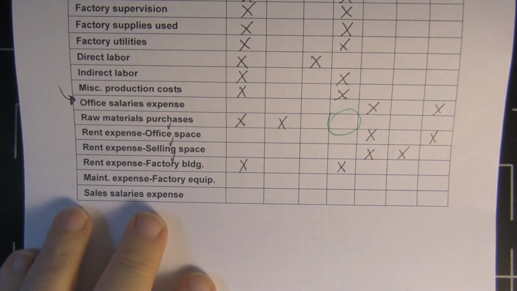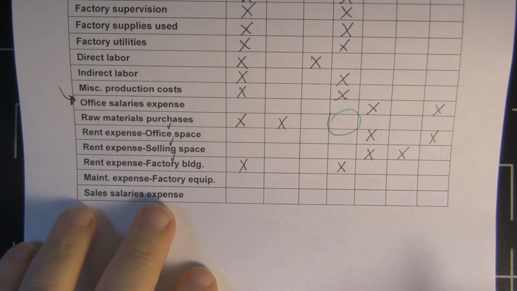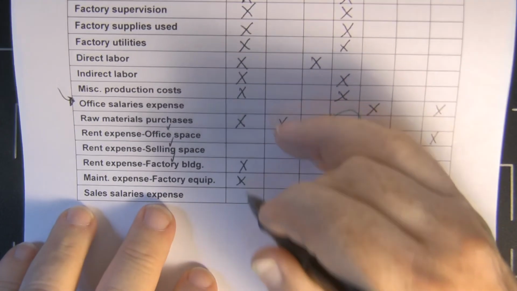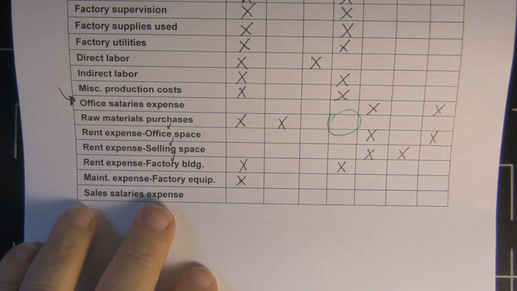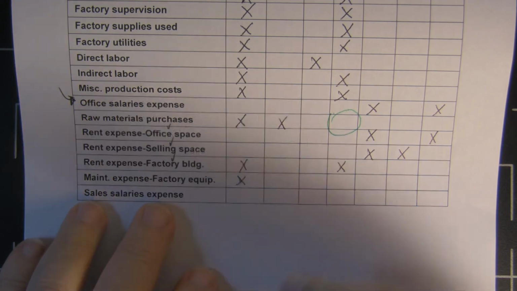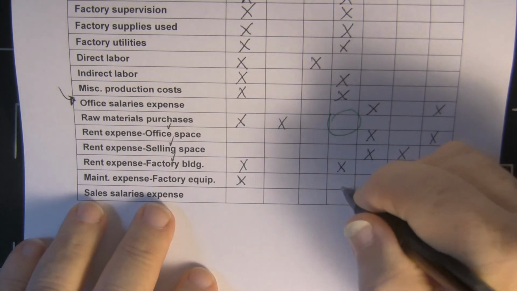We have maintenance expense for the factory. Again, they're maintaining the equipment we build the stuff on. So that would have to count. And maintaining the factory expense, that would be overhead.